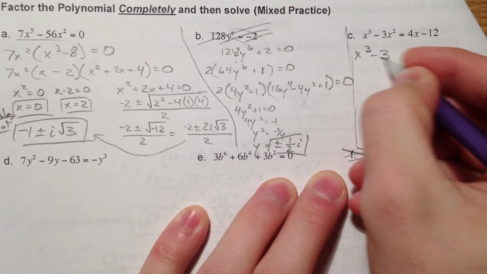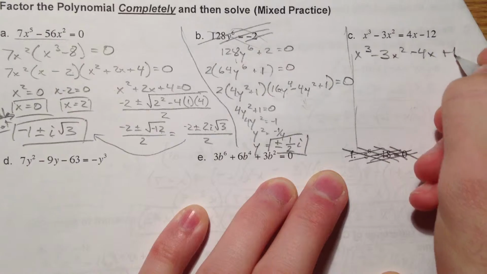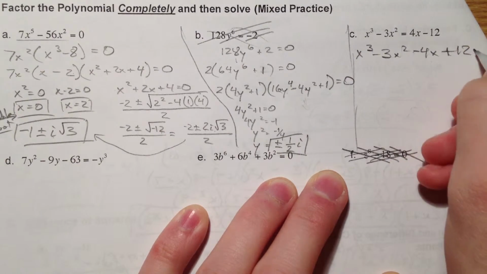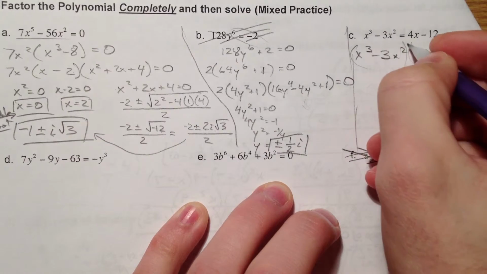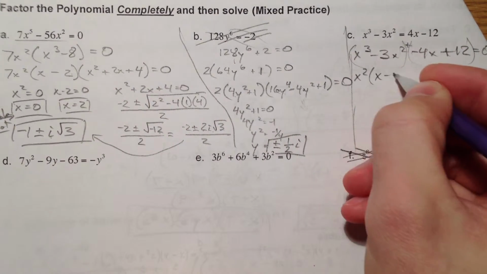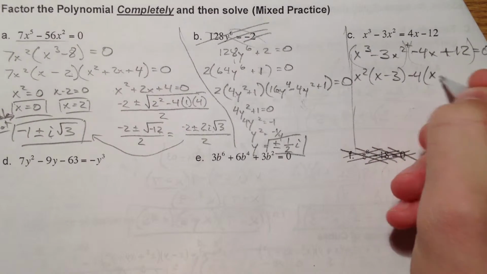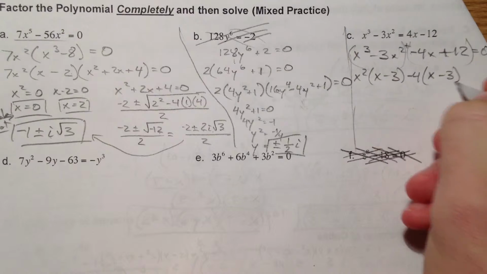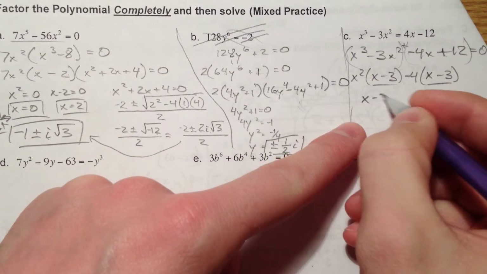x cubed minus 3x squared minus 4x plus 12. Anytime you have 4 terms, you want to factor by grouping. So you can pull out an x squared, that leaves x minus 3. You can pull out a negative 4, that leaves x minus 3. And so these two are the same, so you can pull those out front.